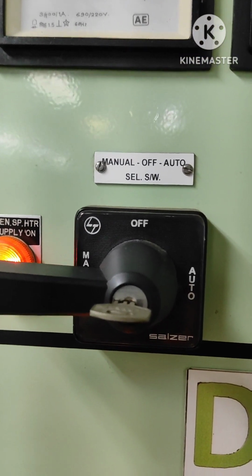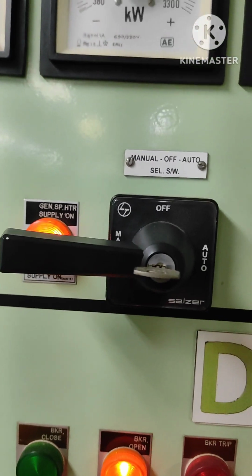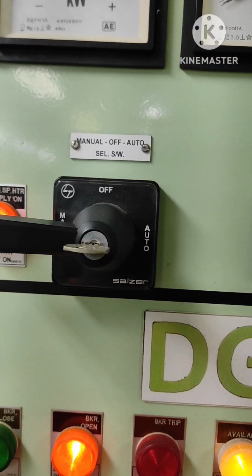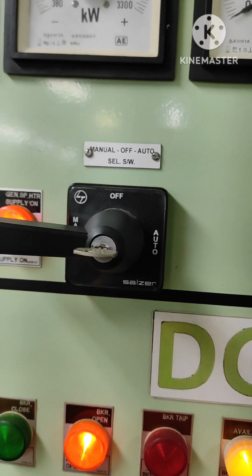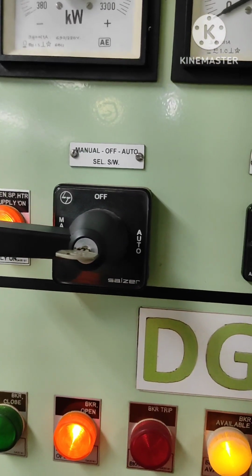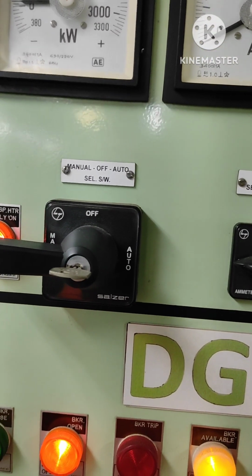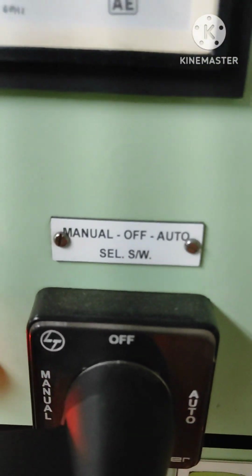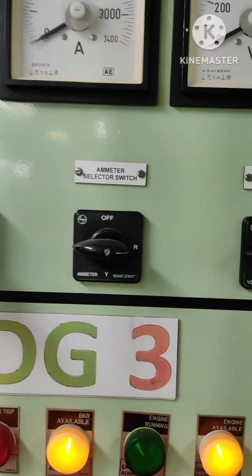Next, this is a selector switch for manual, off and auto. So the operation of this generator, whether it will be on manual or off or auto. Generally it will be on auto always. If there is some problem and it is not working in auto mode, then it could be shifted to manual mode and tried out, and off during some maintenance or repair works.